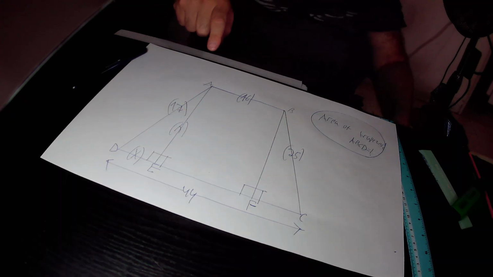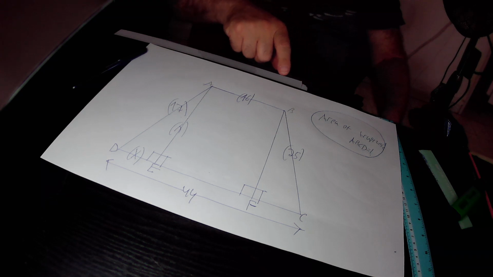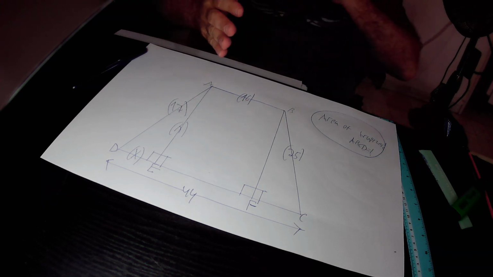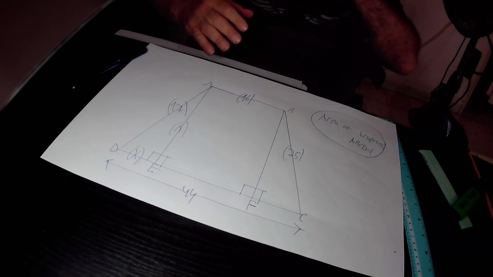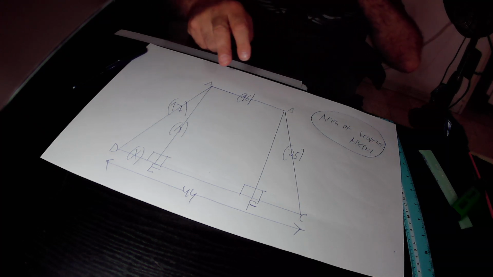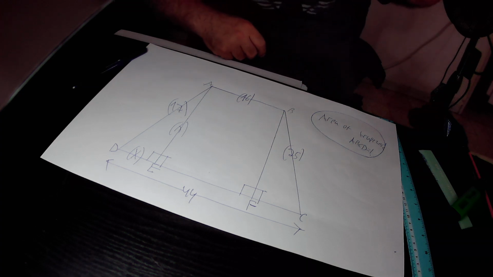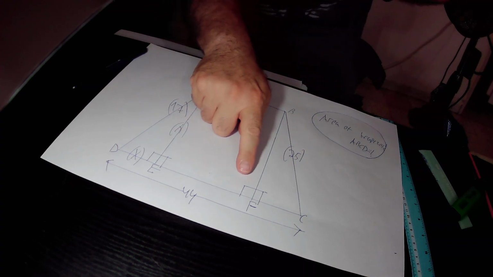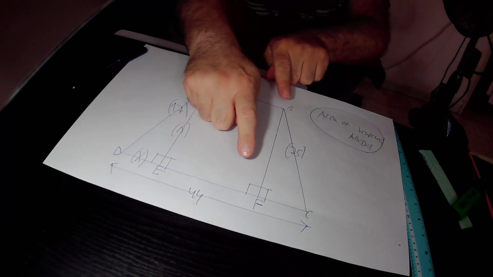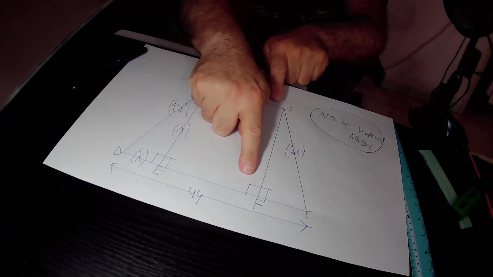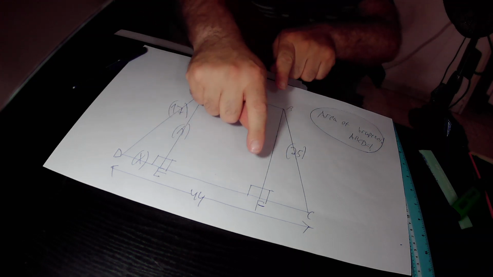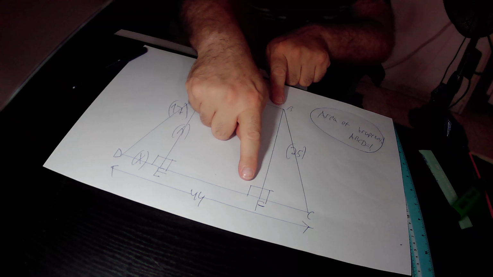We know that side AB is parallel to side DC because ABCD is a trapezoid. And this angle equals 90 degrees. Those two angles are located between the parallel lines AB and DC, and therefore they are defined as interior angles.